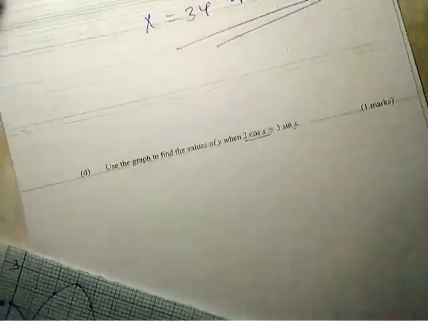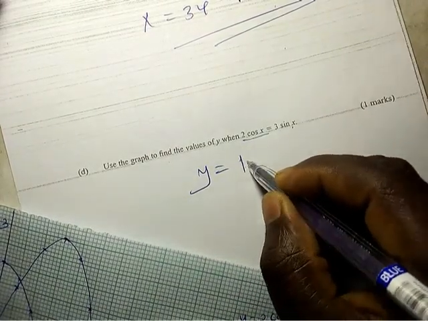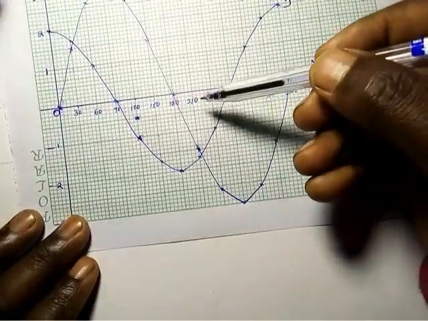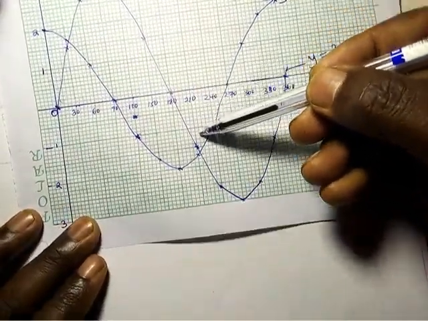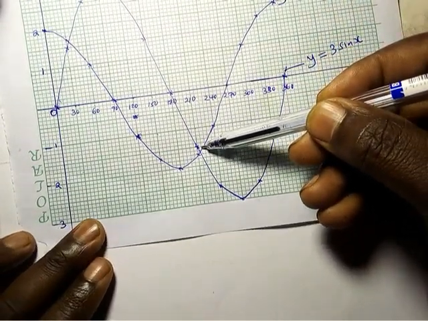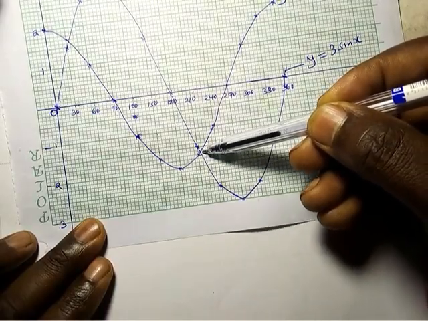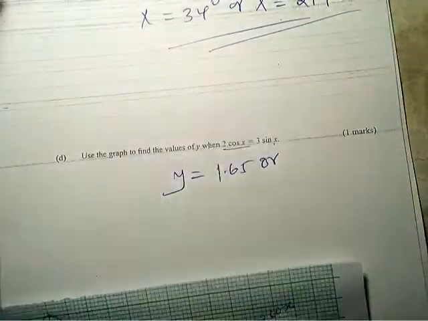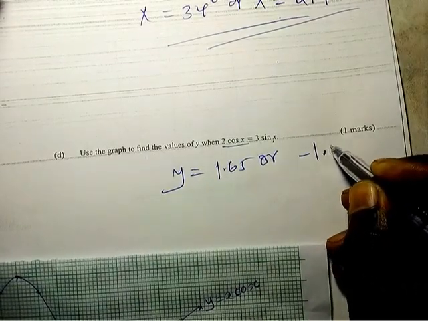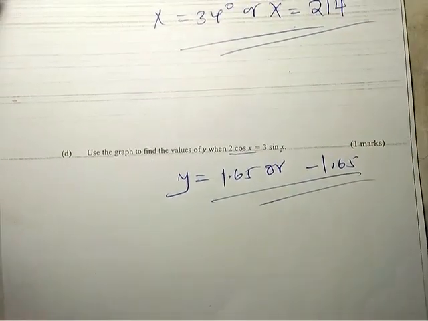So y equal to 1.65, or again we can read the value of y where they are meeting downwards here. So it is up to negative 1.65. As simple as that, you score all your 10 marks.